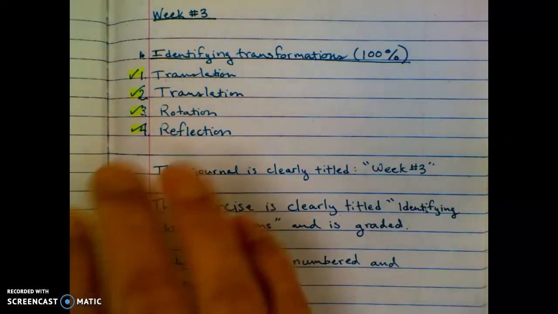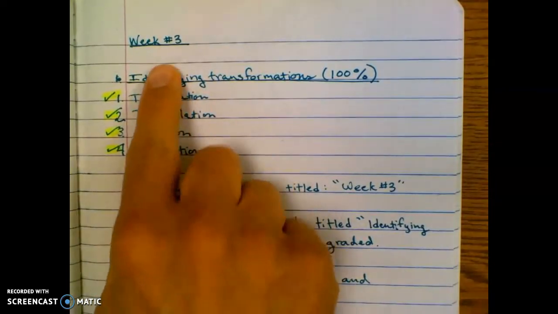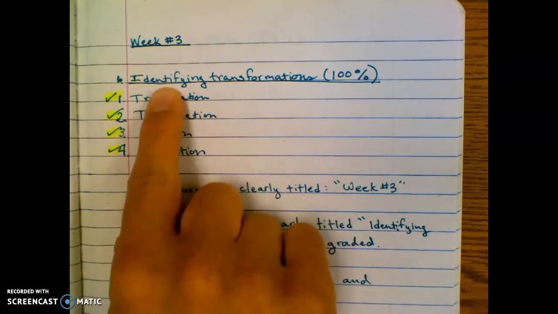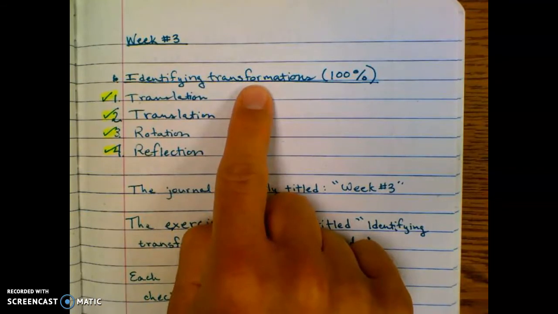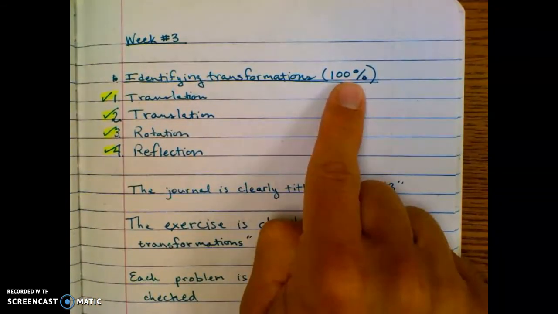So, as you can see in this journal entry, it started on a new page for the new week, week number 3. The student clearly has identifying transformations down. That must have been the title of the exercise. He wrote his answers, checked his work, and wrote his grade down.